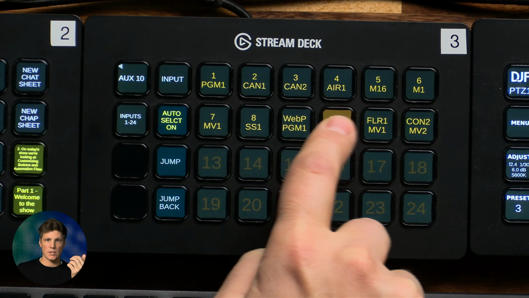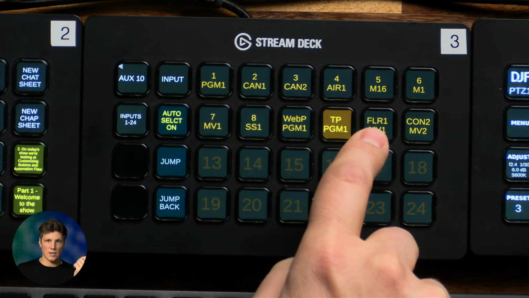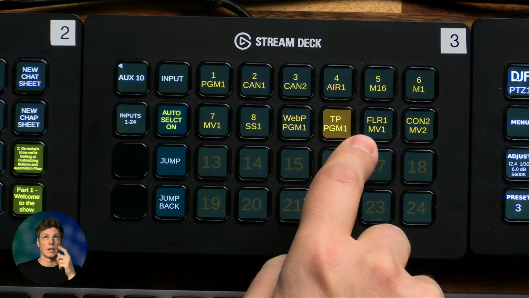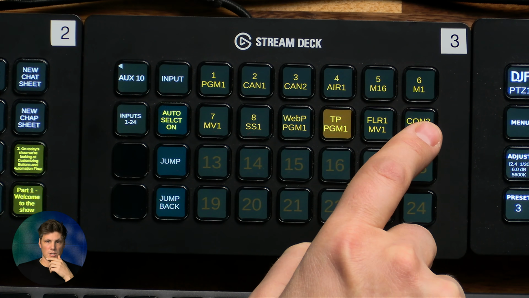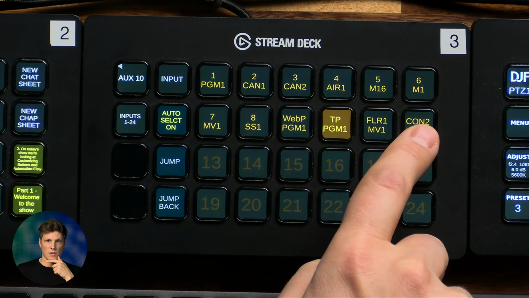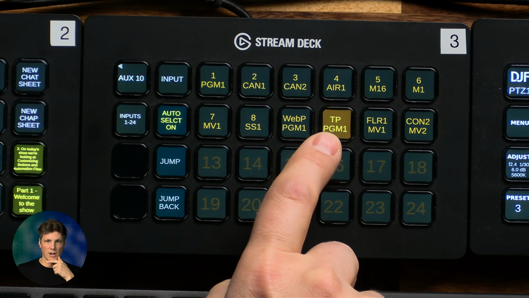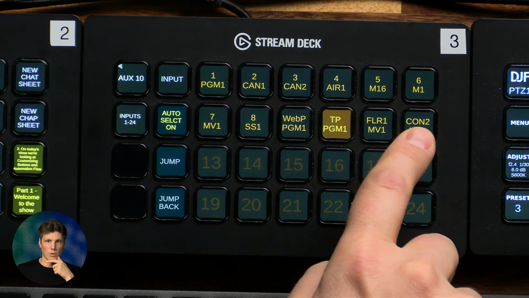But then I've got 3 floor monitors. One's the teleprompter, the other one's the floor monitor, which is actually above me, and then a confidence monitor, which is just below the teleprompter. So these are my 3 outputs that I can change the sources of. At the moment, I have program in the teleprompter, and I have multi-views 1 and 2 in the floor and confidence monitor.